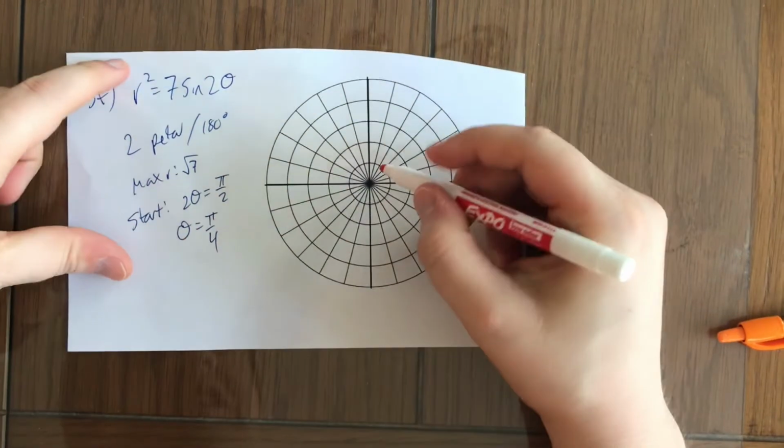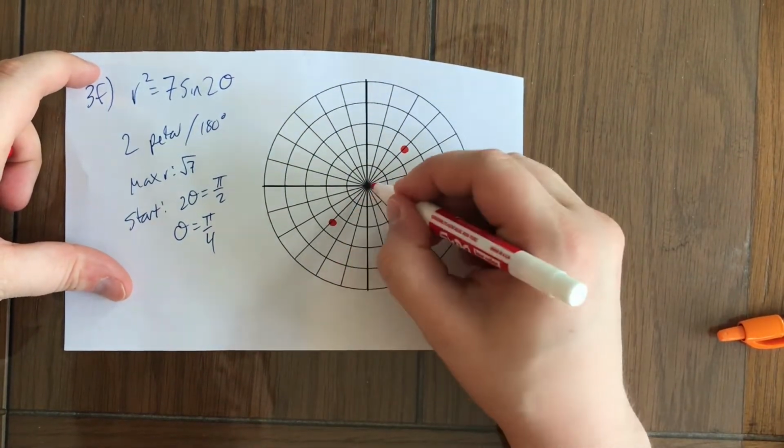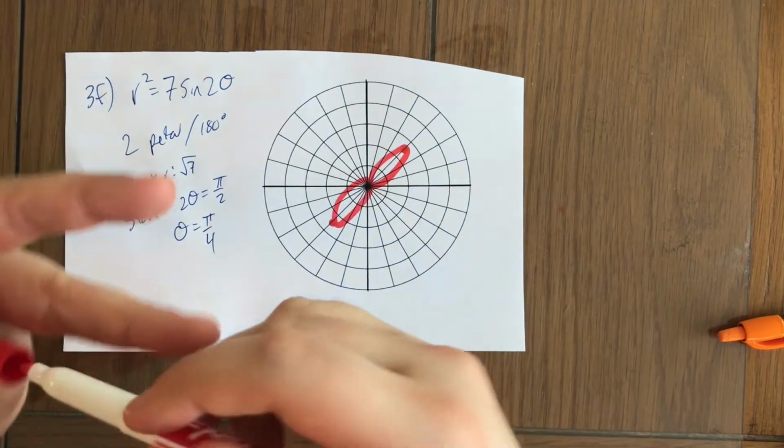Okay, so let's see, square root of 7, that's bigger than 2 but less than 3. So that's right there, and then I will just go in the opposite direction, and here are my 2 petals, and there we go, that's the graphing stuff.